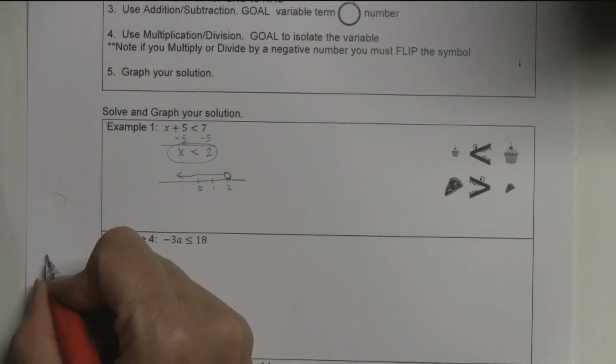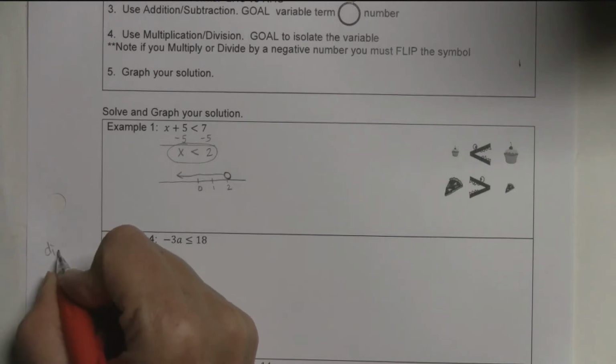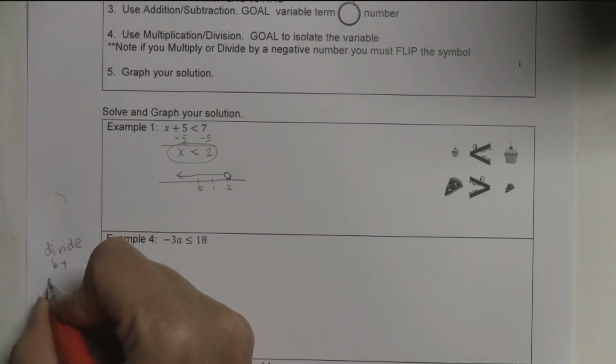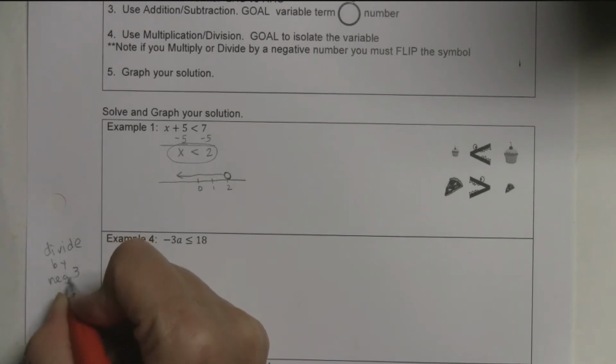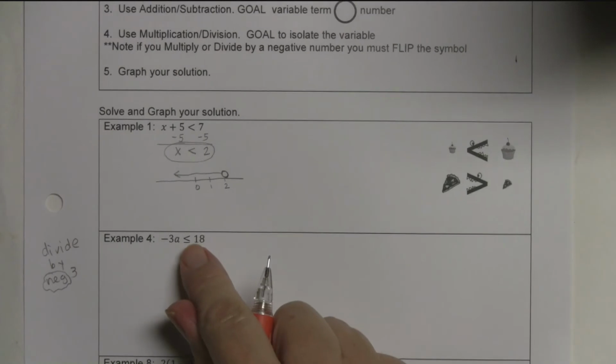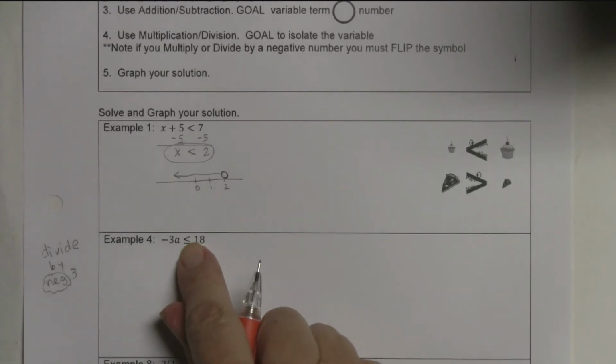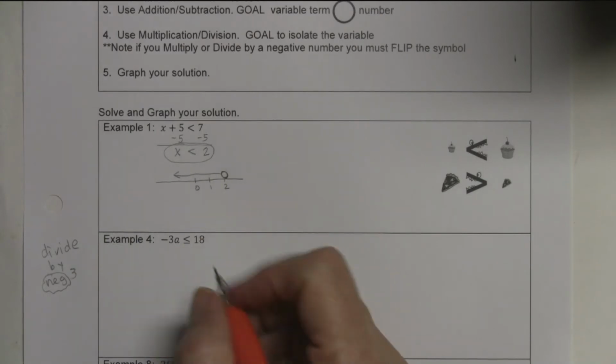And when you divide or multiply by a negative, remember it was negative 3, if you have the less than symbol or the less than or equal to symbol, you have to turn it into the greater than or equal to symbol.